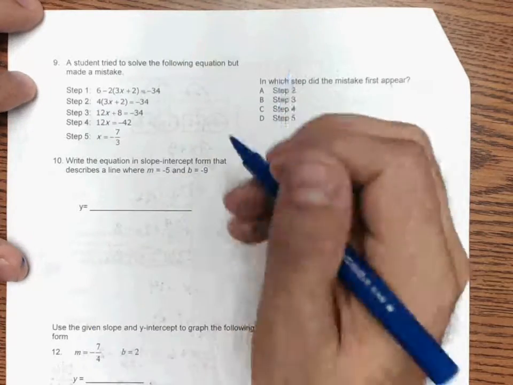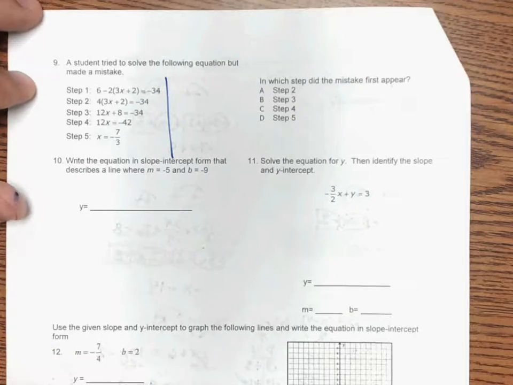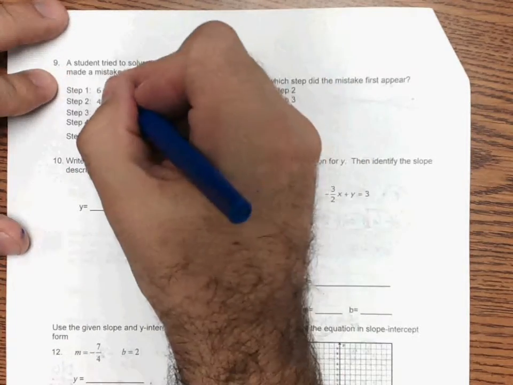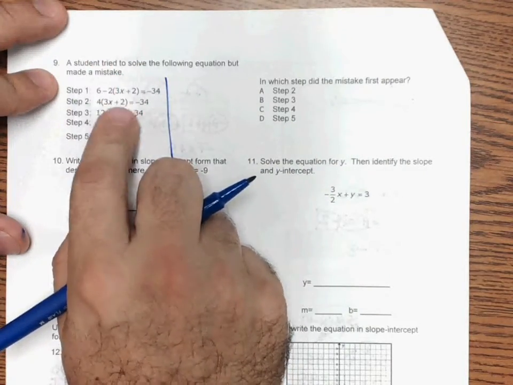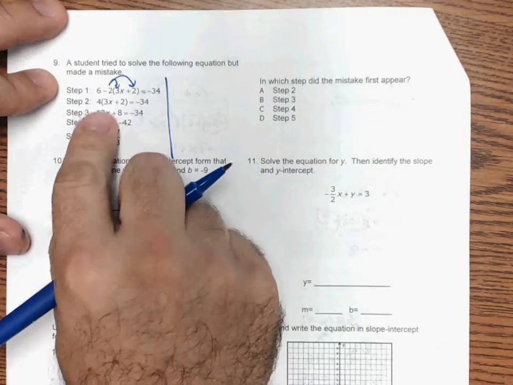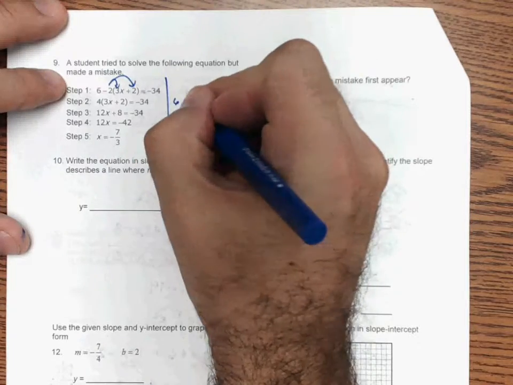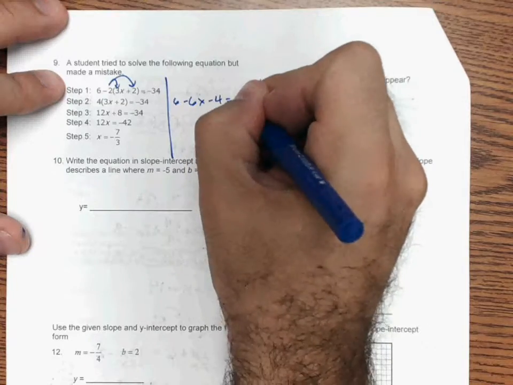The only way to really do these is to go ahead and do them on your own and see where the work matches. Okay, so if I'm looking at this first problem, my first step is looking at PEMDAS to start multiplying. So I would need to multiply this here and this here. But if you look here, this should give me 6 minus 6x minus 4 equals negative 34.